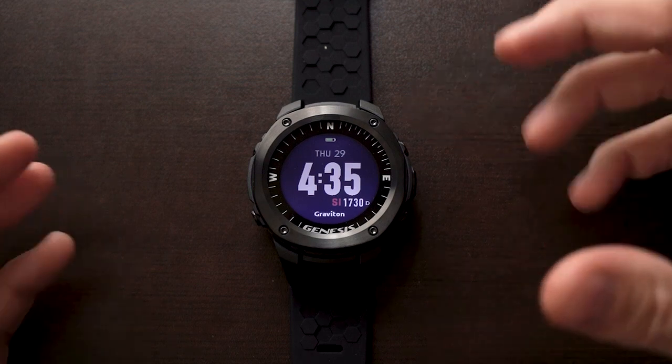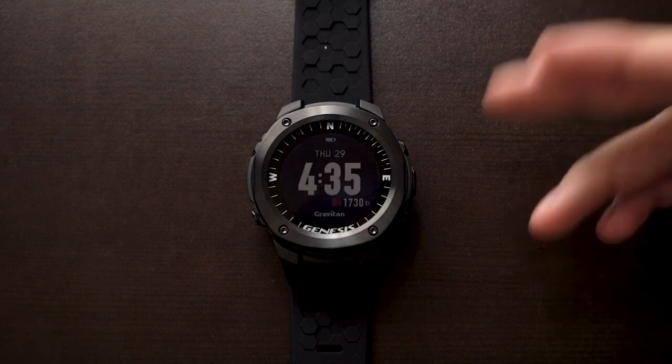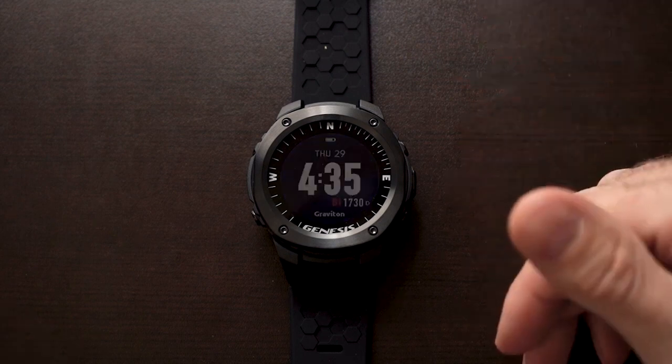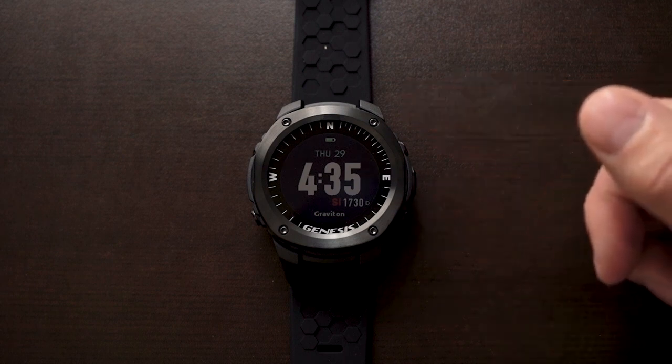Right here, when your computer turns on, you're greeted by the time screen. This screen just indicates your time, the date, any surface interval time, as well as a little indicator of the battery life of the computer.